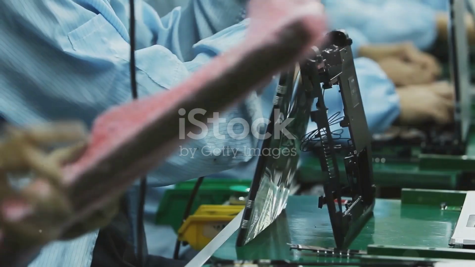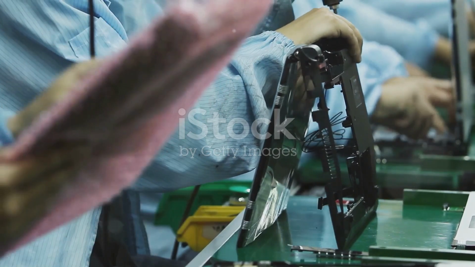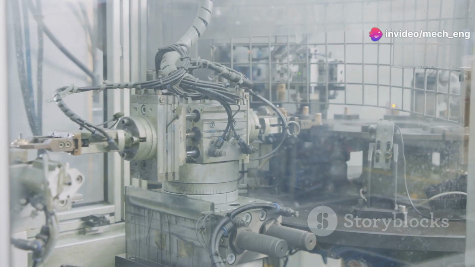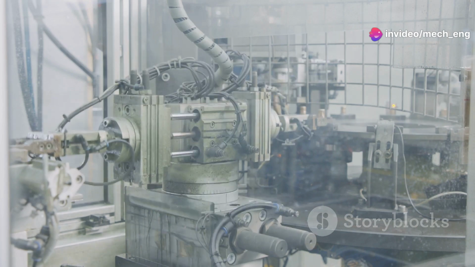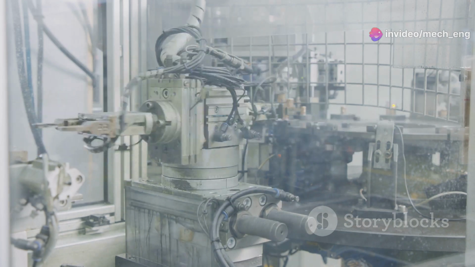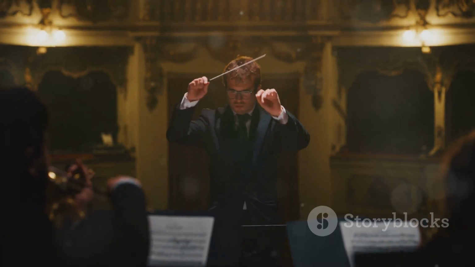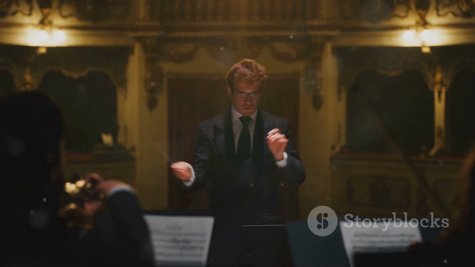At the highest level of complexity, we have group technological processes. These processes are formed by combining multiple single or typical processes into an interconnected network. Think of it as an orchestra, where each instrument plays a specific part to create a harmonious symphony.